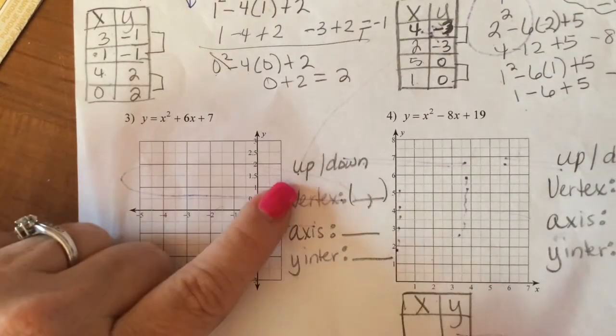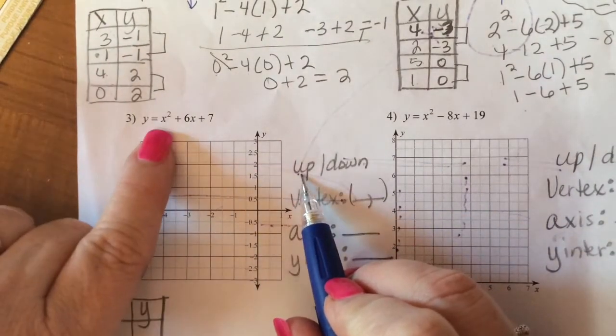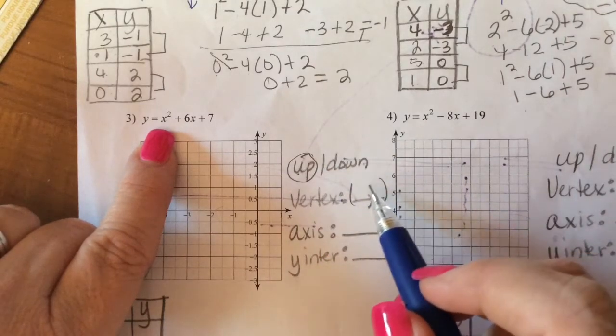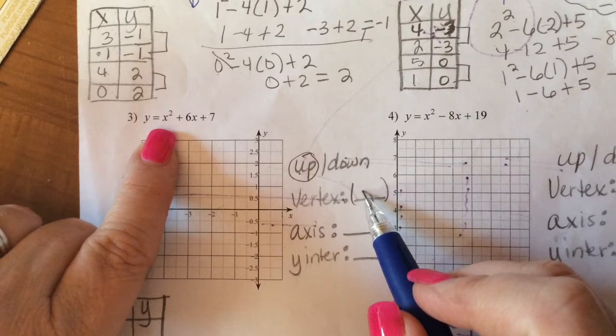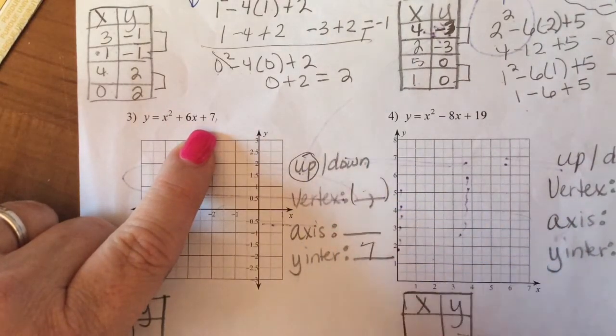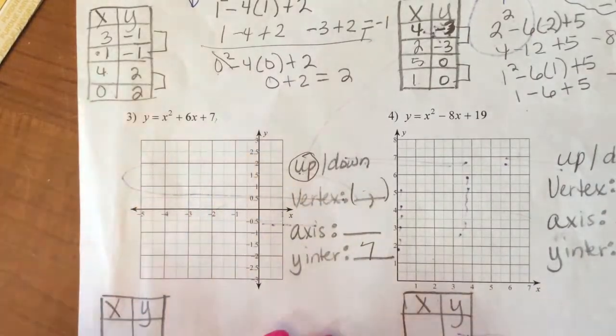All right, so once again, we're going to decide if it's up or down. So we look at a. A is 1, which is positive, so that means it's going to go up. We're going to figure out our vertex. But I'm going to write down that this 7 is c for my y-intercept. I'm going to get that out of the way.